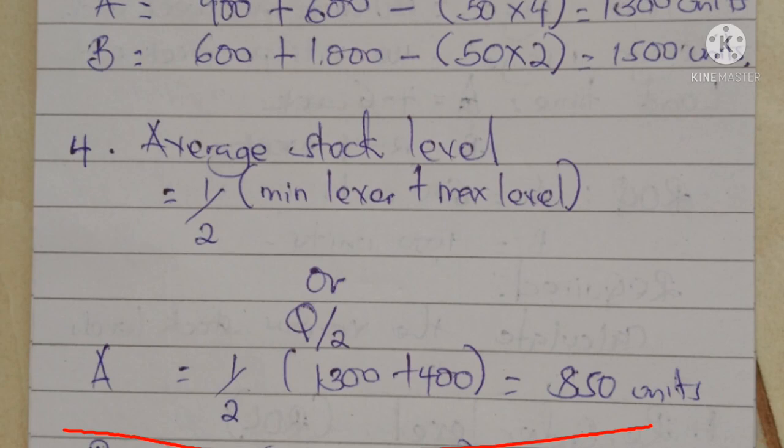So a half into brackets, the maximum level for product A was 1,300 units and the minimum level was 400 units. And when we add and divide by 2, we get the average stock level as 850 units, and that is for product A.